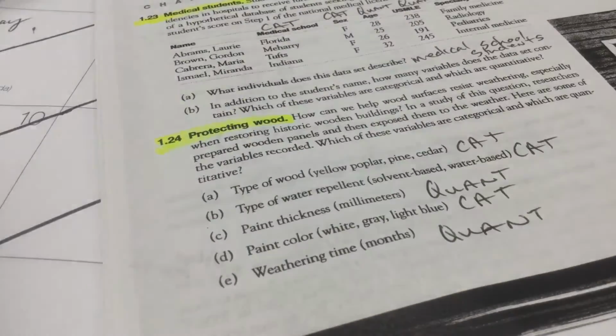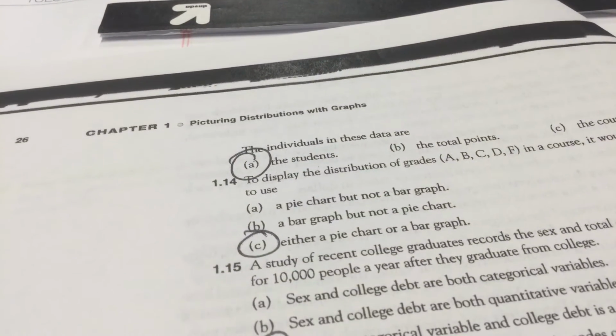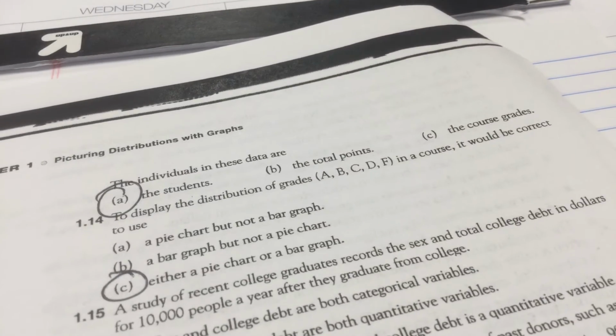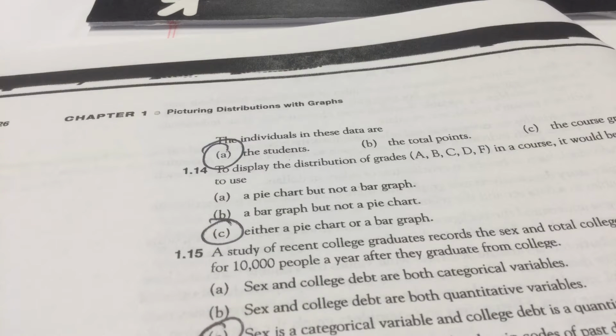Then on page 5, the question asks, the individuals in these data are the students. That's what we're looking at, who are the individuals, the students. To display the grades, A, B, C, D, or F in a course, it would be correct to use what? In that definitions packet, which you guys have to look at on your own, a pie chart needs every single outcome possible. Well, A through F is every single outcome. And we can also do a bar graph on those. So we could use either a pie chart or a bar graph.